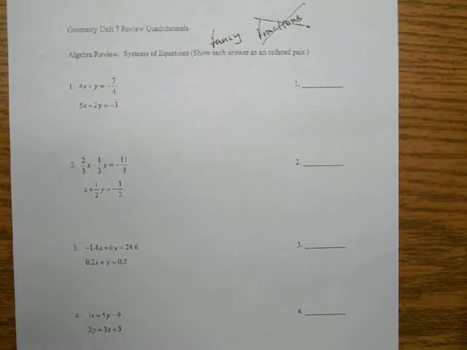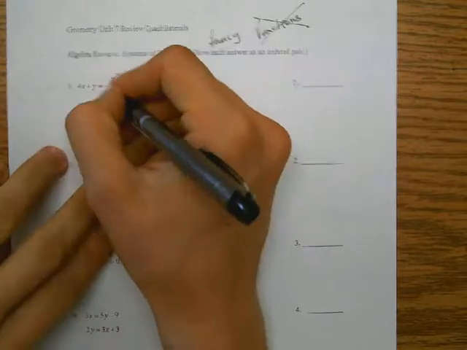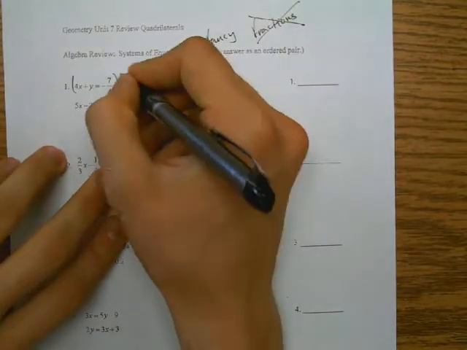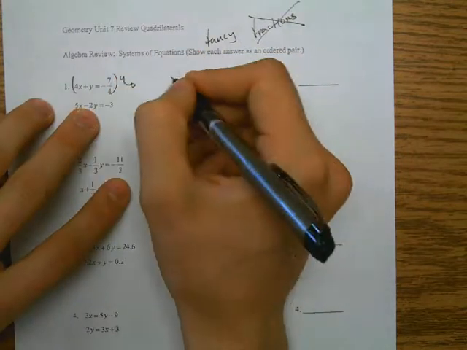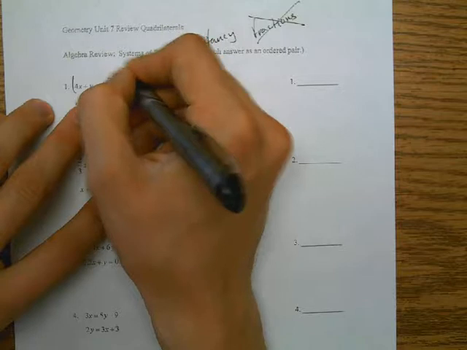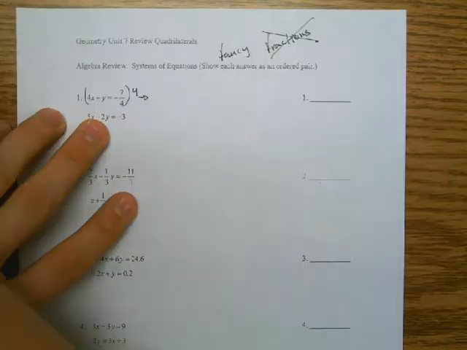Let's start with number one. I'm going to show you what I'm talking about. I'm going to get rid of this 4. So I'm going to multiply the entire equation by 4. That's going to eliminate my fraction on the right side of the equation. So I distribute the 4 to both sides of the equation.